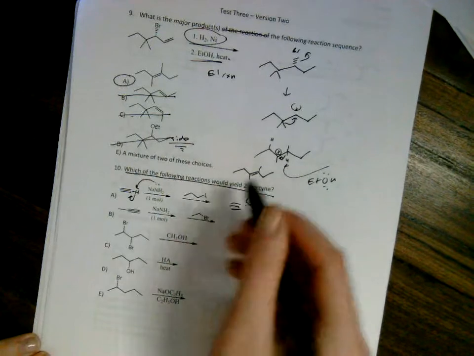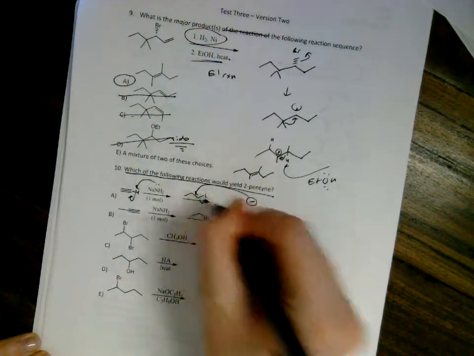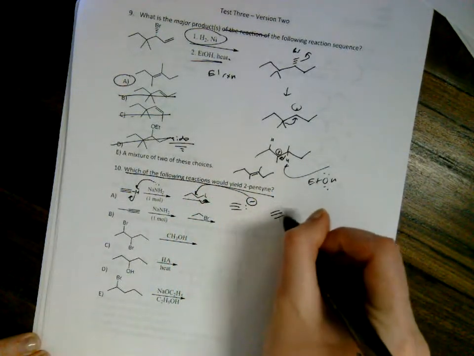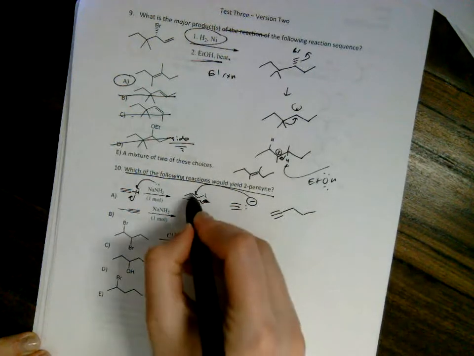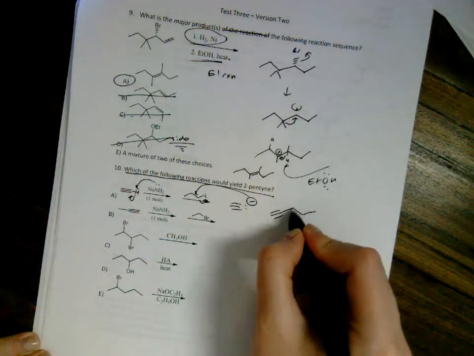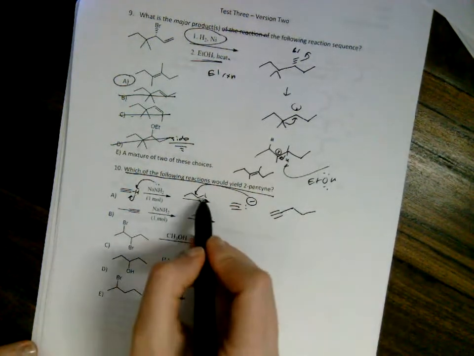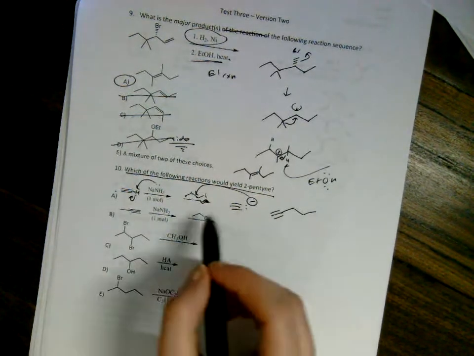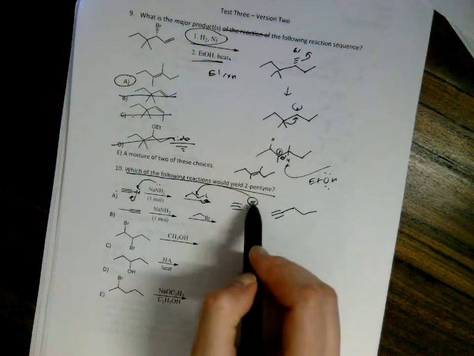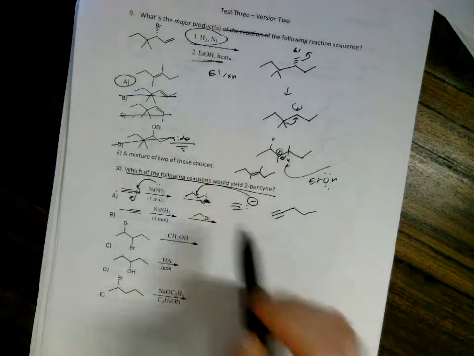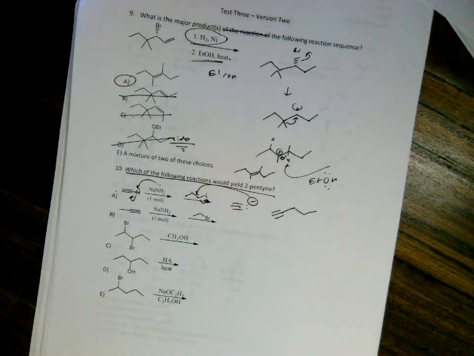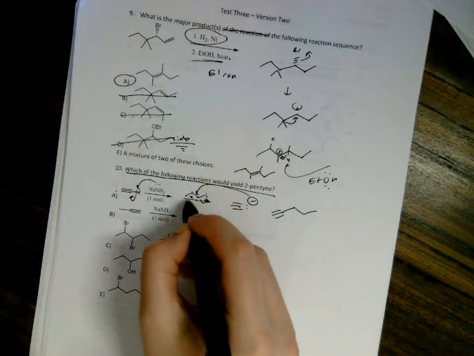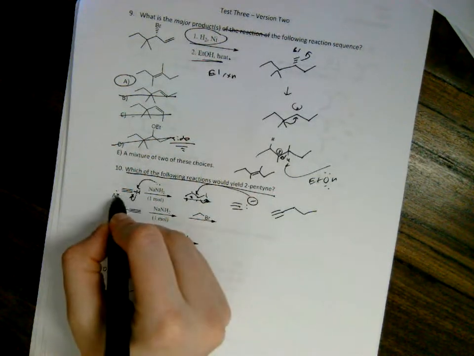And if you mix that in with this right here, it'll come in and attack and kick that out. And you'll have, let's see, 1, 2, 3, 1, 2, 3, 4, 5. So I always count my carbons. You'll see this did an SN2 reaction. This attacked the primary leaving group, and the leaving group left. And so this is 1, 2, 3 carbons, and the one that attacked is 4, 5.